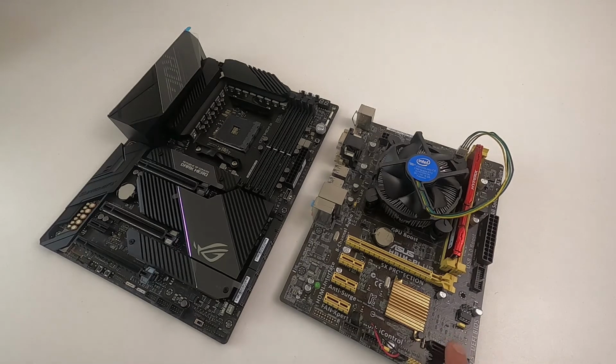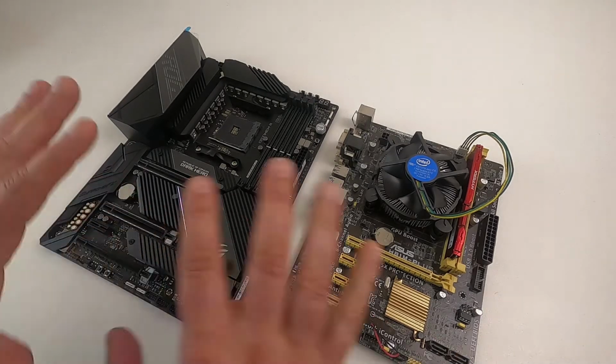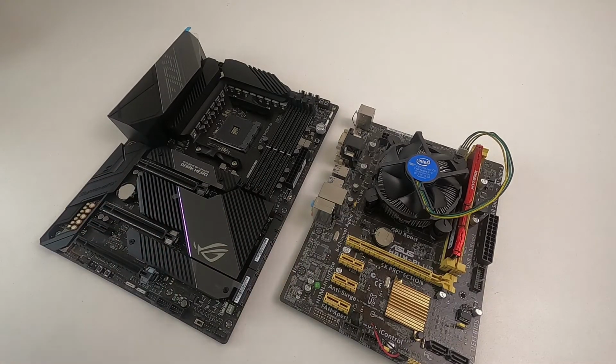It's just got your standard SATA. So that's the extremes, if you like. When you're choosing, you look at the processor you want, and then you go and find a motherboard to put it in, and then you worry about the RAM and everything else after that.